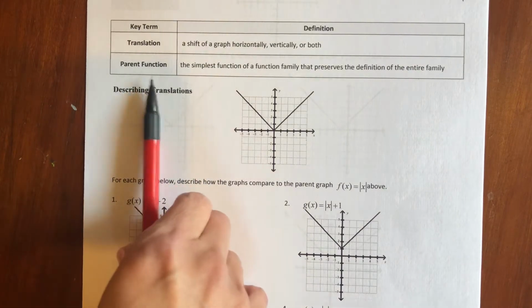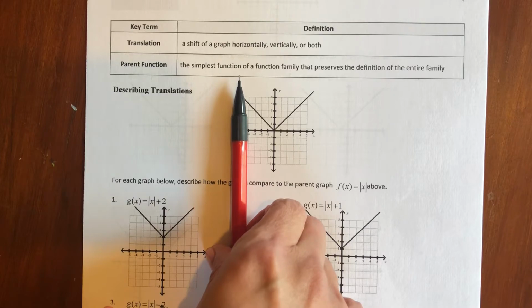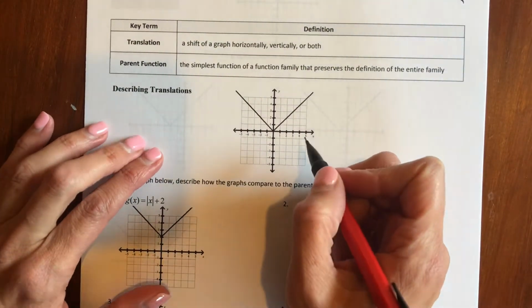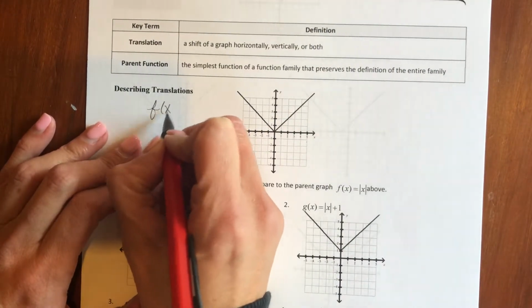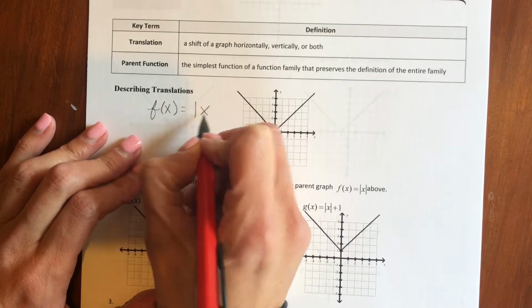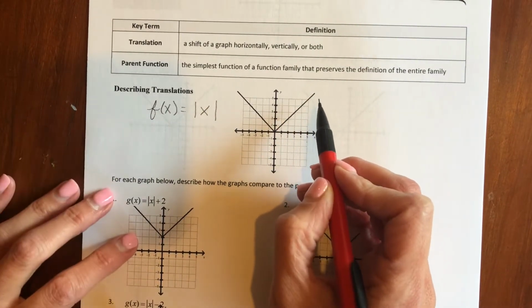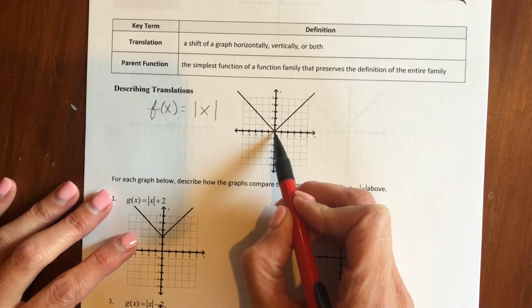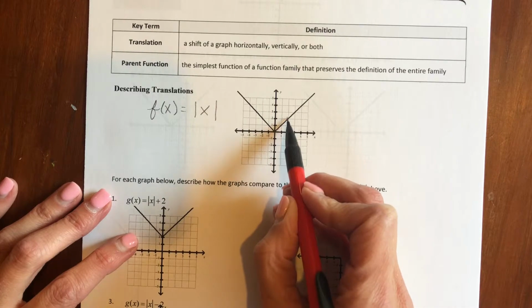And of course, the parent function we've talked about is that basic, simplest form of a function. So down here, this is our parent function for absolute value. So we're looking at the function of the absolute value of x right here in this graph. If you notice, your vertex of the parent function is at the origin 0, 0, and the slope of the graph is 1 over 1, up 1 over 1, up 1 over 1.